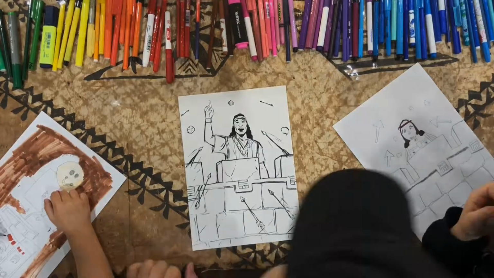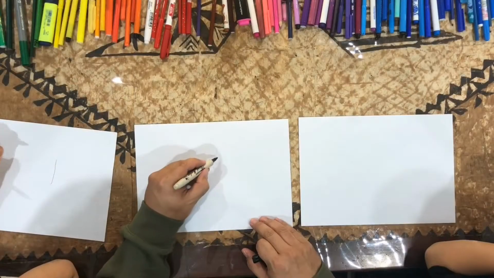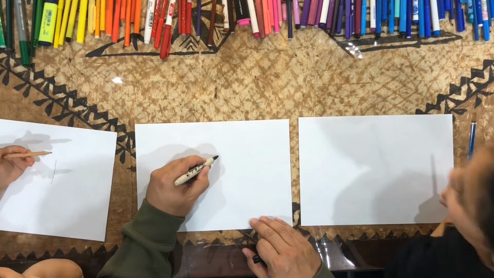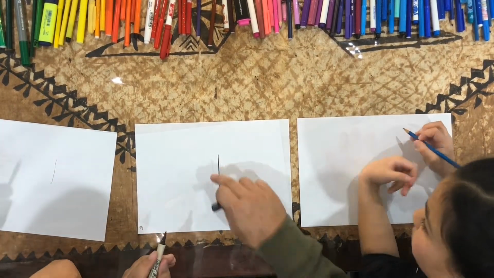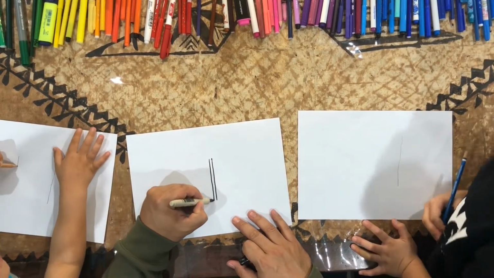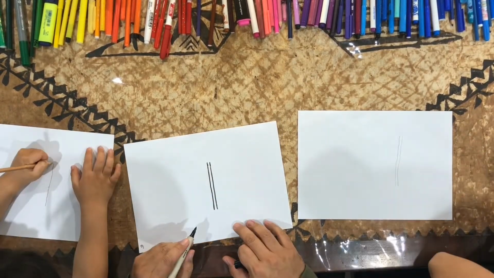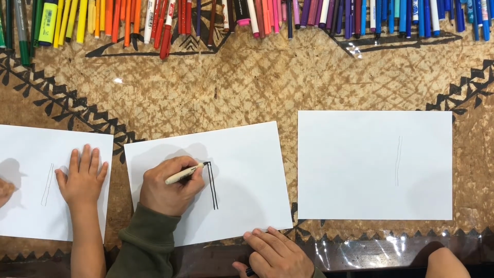Now on to drawing number 2. This time we're gonna draw a pulpit. We are drawing the pulpit from the conference center in Utah. First we turned our paper sideways, then we drew 2 long lines close together. Draw short lines to connect the ends.